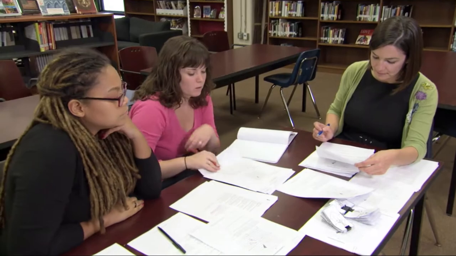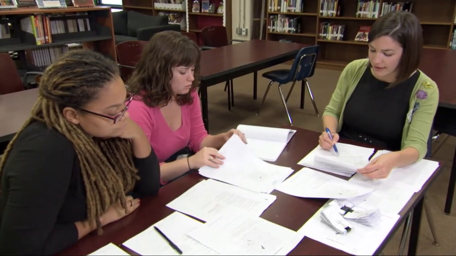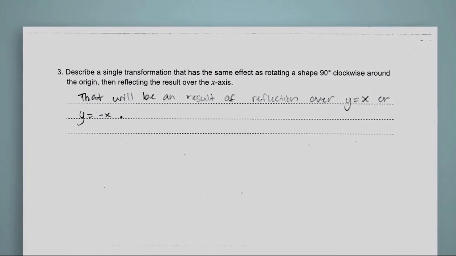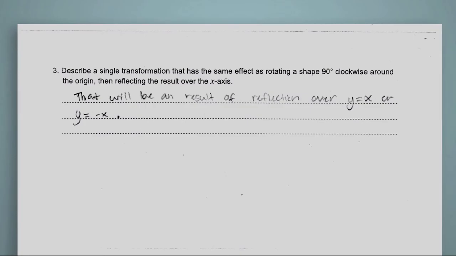Yeah. When the teachers analyzed the student work, they realized that the students didn't have a robust or very strong understanding of rotations, reflections, and translations. Manny was very close. So he said that would be a result of a reflection over y equals x or y equals negative x. So the answer is actually just y equals x. That makes me a little bit worried about if he knows what the line y equals x and y equals negative x are and how they're different.